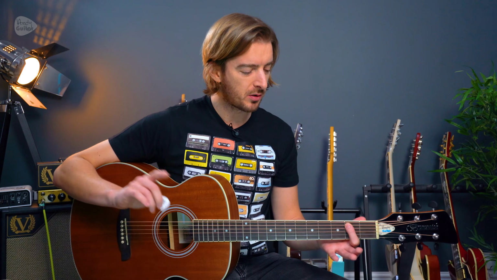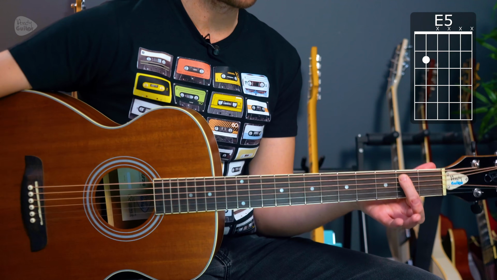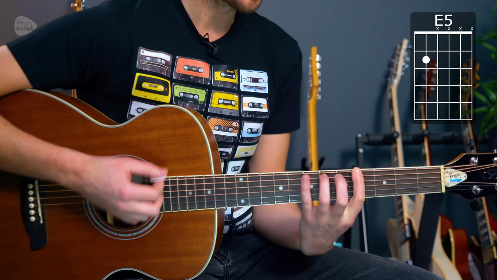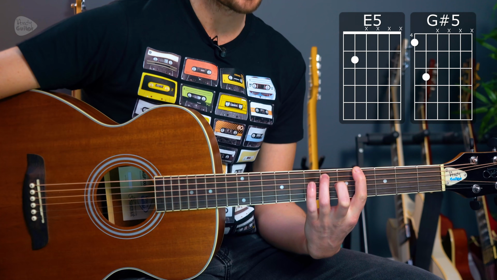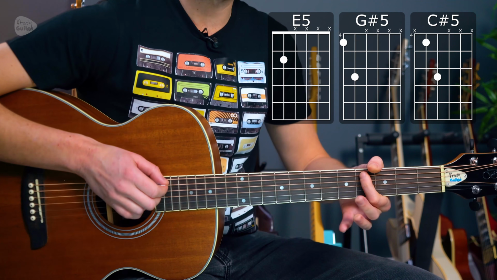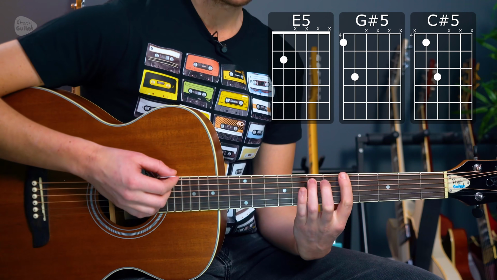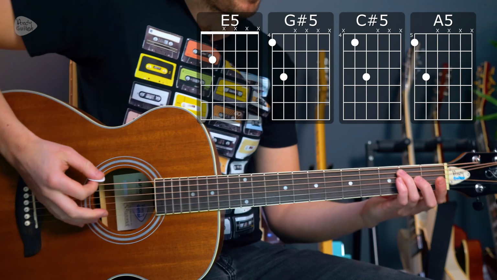This uses 4 chords, typically just played as power chords. We have an E5 power chord, often just called an E power chord, a 4th fret G sharp 5 or a G sharp power chord, C sharp 5, also at the 4th fret but 5th string root note, and then an A5, also known as an A power chord. Those chords last for a bar each, and we play it with 8th strumming like this.